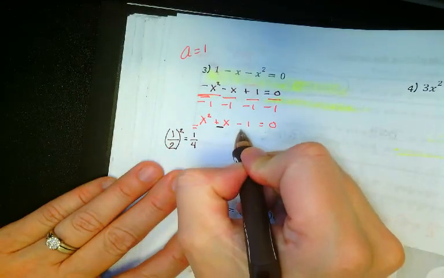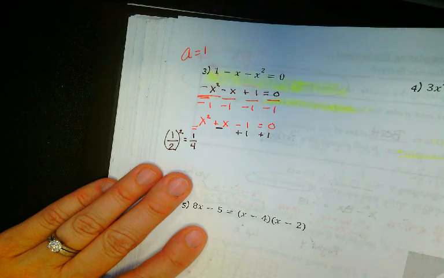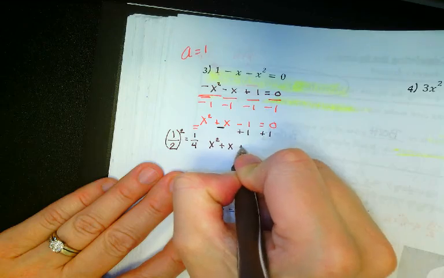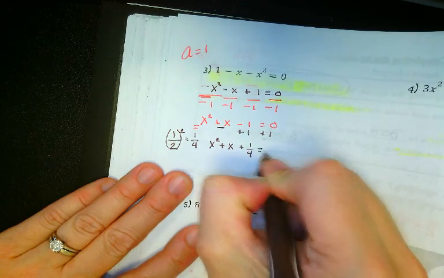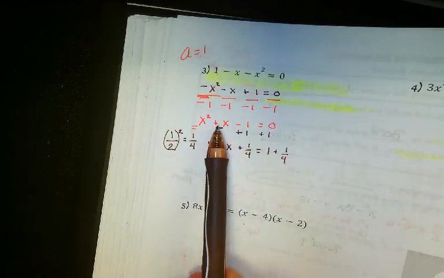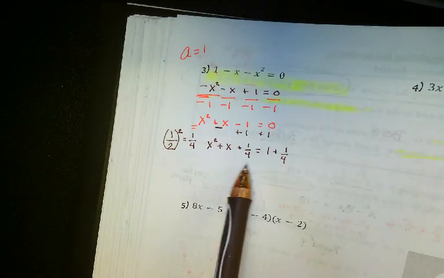I also have to move over the 1. I have to get the variable by itself. So I should have x squared plus x plus 1/4 equals 1 plus 1/4. Okay, so I kind of did 2 steps at the same time. I took my b value, I cut it in half, I squared it, and I'm moving that constant over.